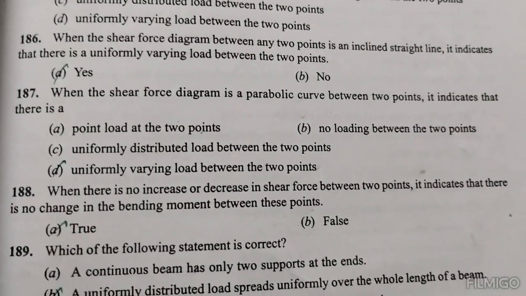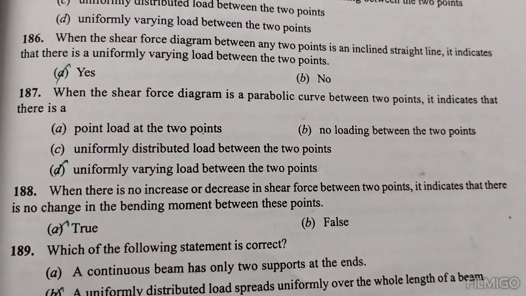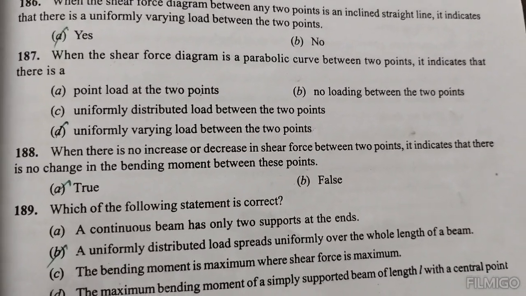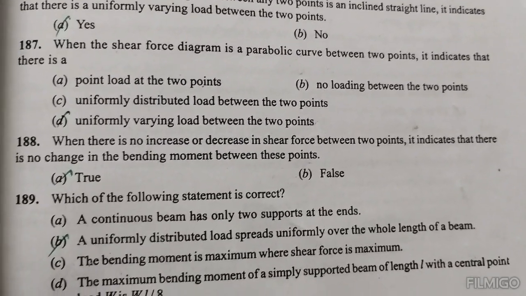When the shear force diagram is a parabolic curve between 2 points, it indicates there is a uniformly varying load between the 2 points. When there is no increase or decrease in shear force between 2 points, it indicates there is no change in the bending moment between these points. This is true.